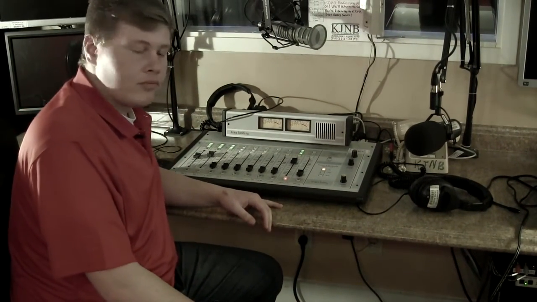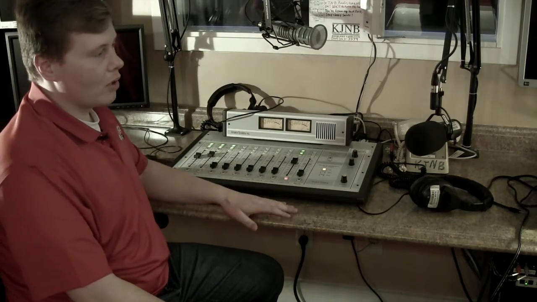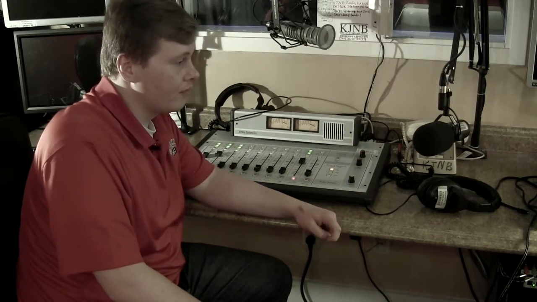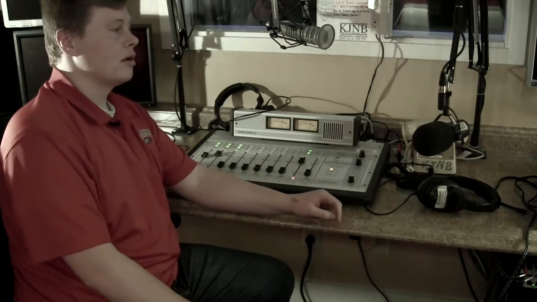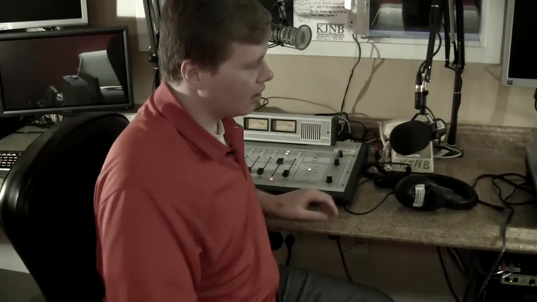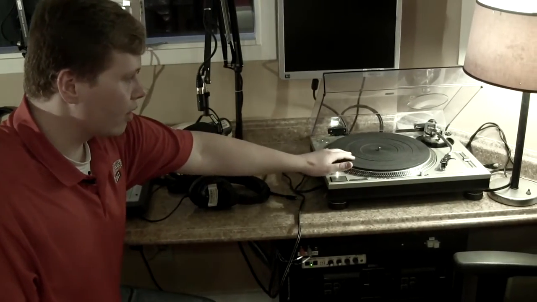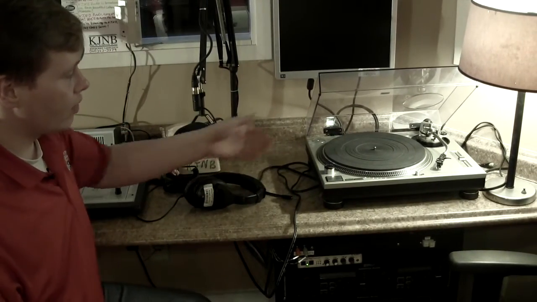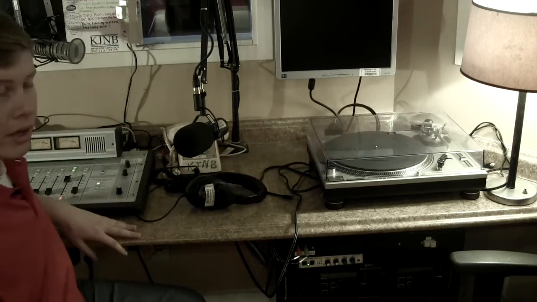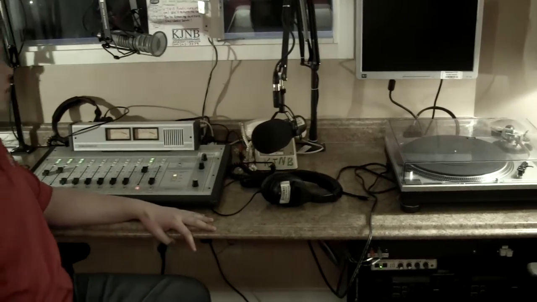Next, we have the turntable. The turntable is operated the exact same way, but if you've never used a turntable, I'm going to recommend that you don't start playing with it. That is a lesson for another time, but the basics of the turntable is that you have to lift the glass, put the record down, put the needle gently on the record, and then you'll get audio coming from the record player.